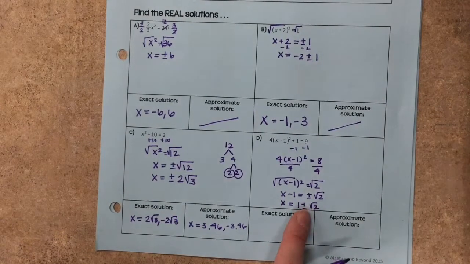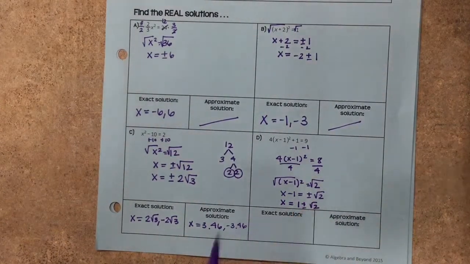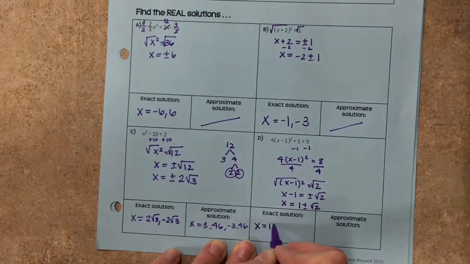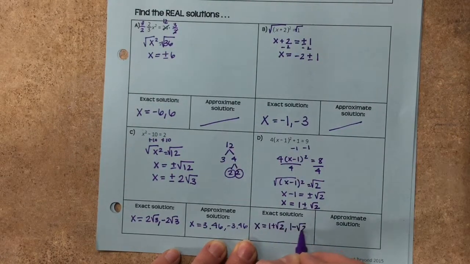You can leave your answer like this in a lot of forms. If you wrote that on a test, I would accept that. But a lot of times, like on your homework, it has you write out those two answers. So it'd be like x equals 1 plus the square root of 2, and your second answer is x equals 1 minus the square root of 2.